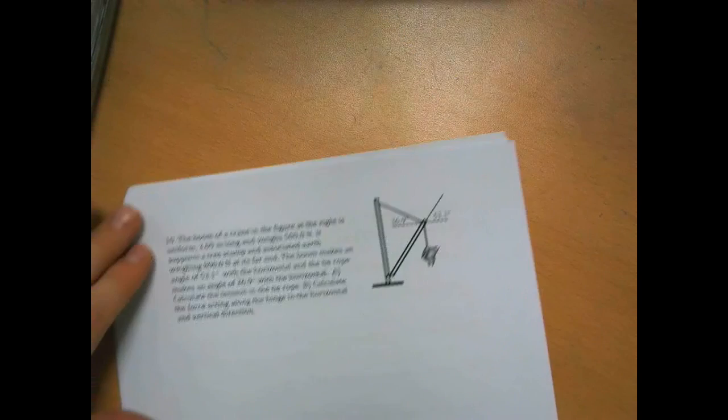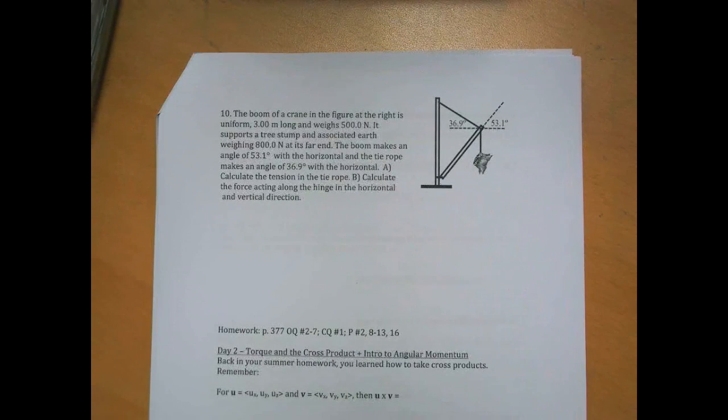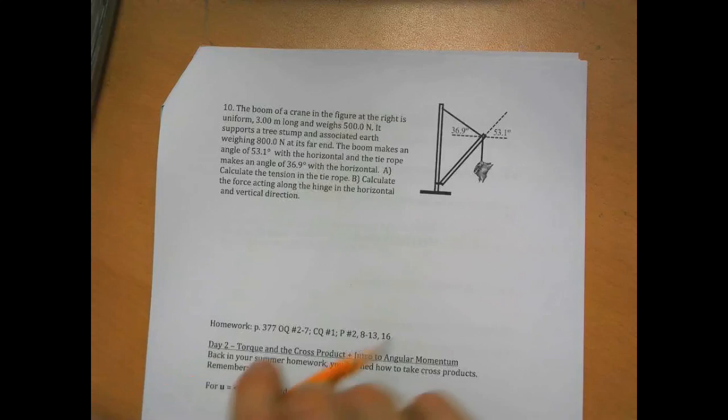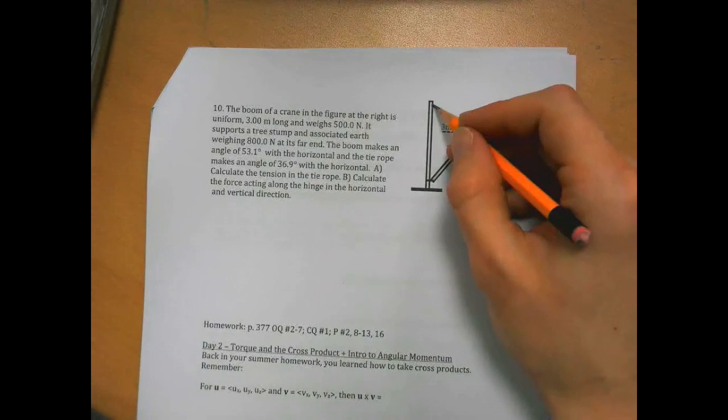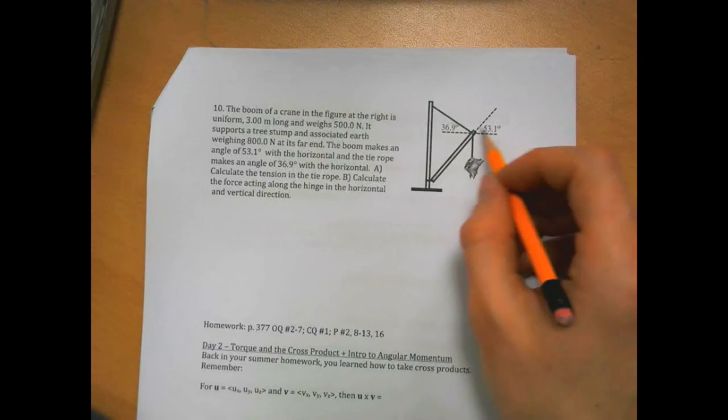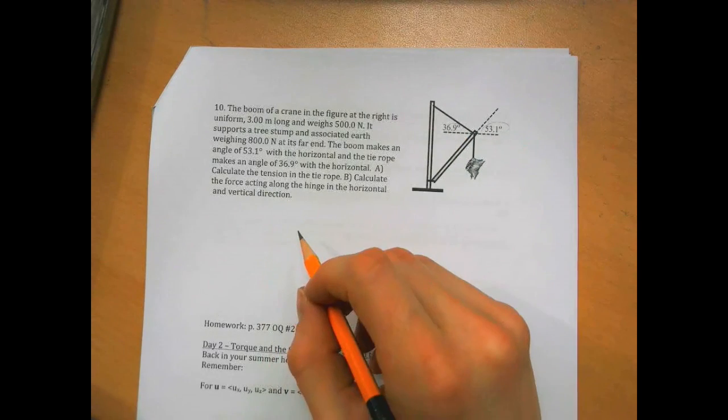And then there's one more problem here. So you know the boom of a crane is a uniform 3 meters long. This is the boom. Yep, and this is the tie rope. You notice these angles are complementary.